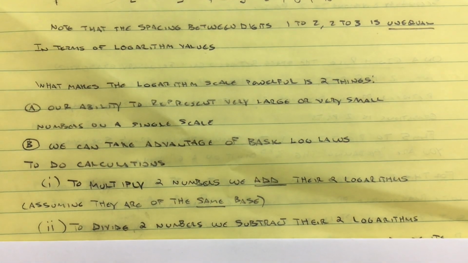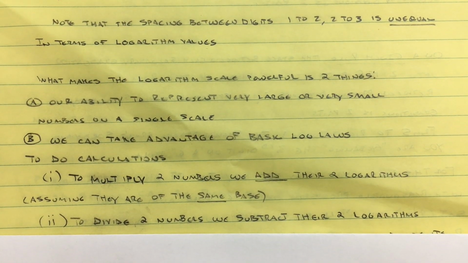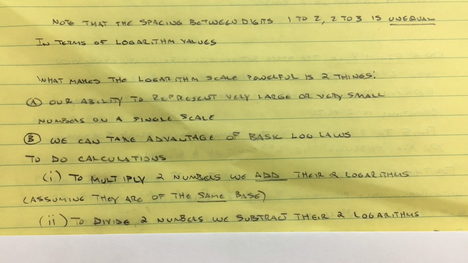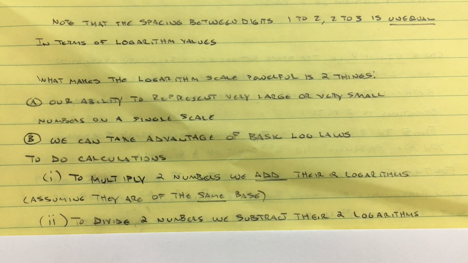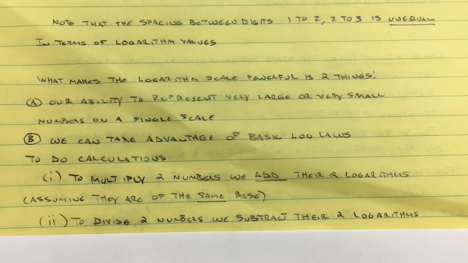To divide two numbers, we subtract their two logarithms. So you can just see that in science, those two operations, which could be kind of a little bit painstaking, now are reduced to addition or subtraction. And that's a pretty powerful thing that you had in the days before you had a scientific calculator that fit on your desk.